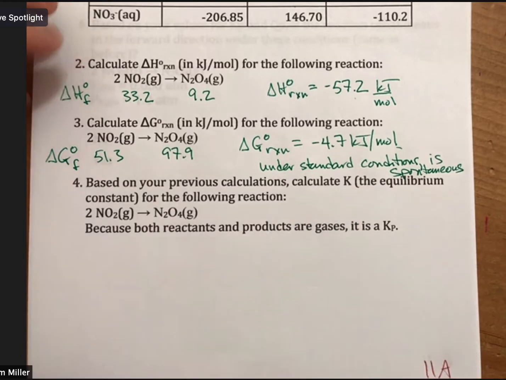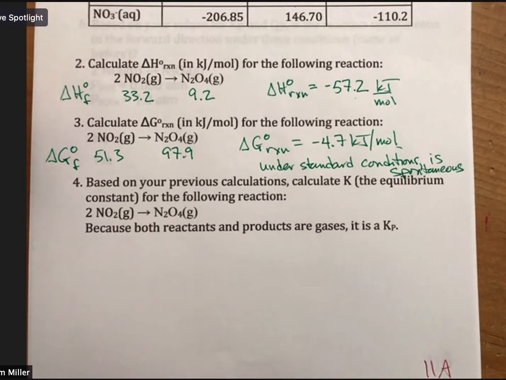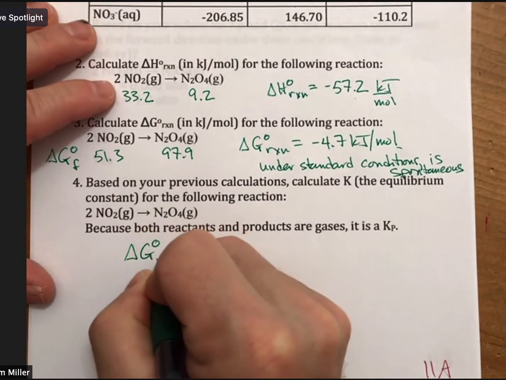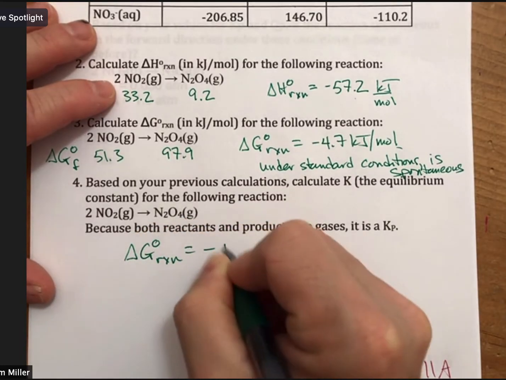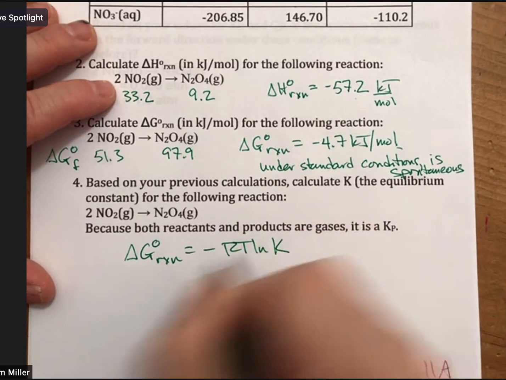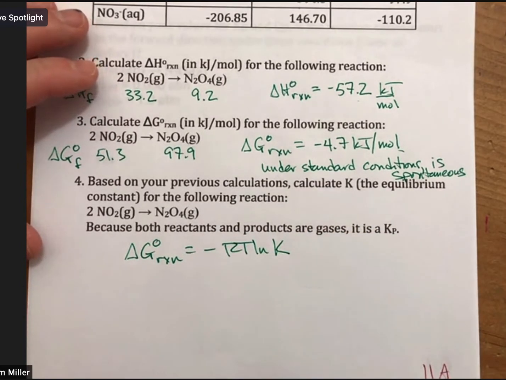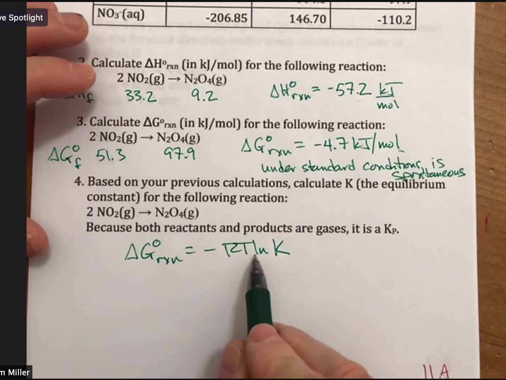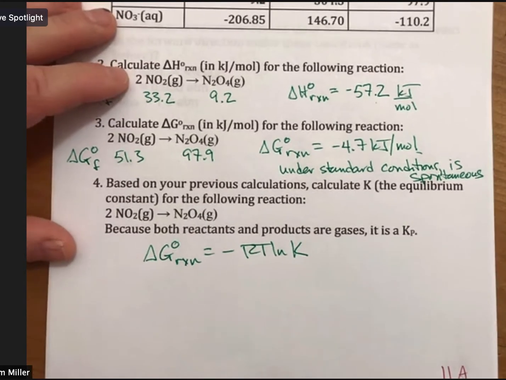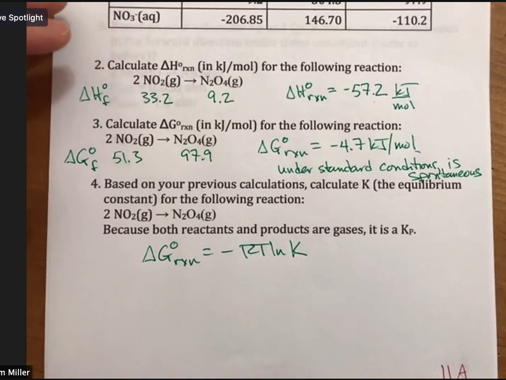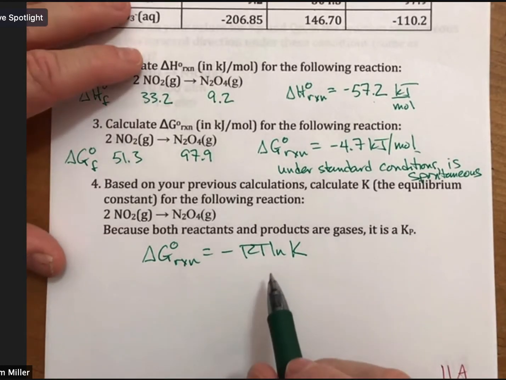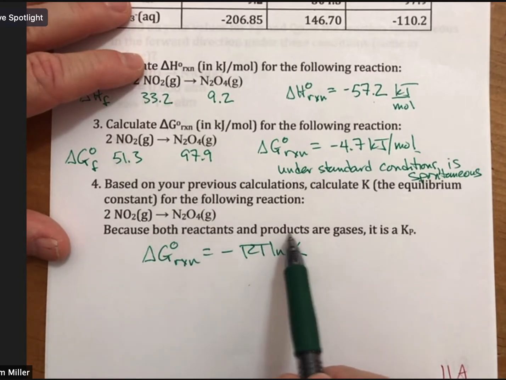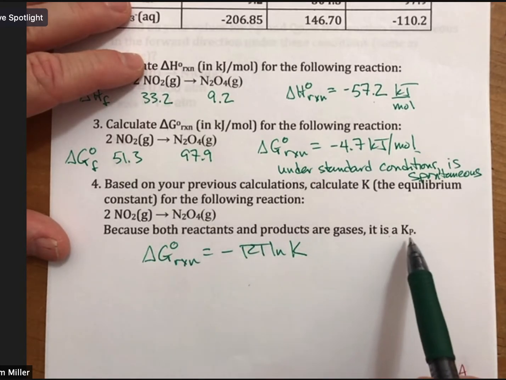Well, here's where we relate thermodynamics to equilibrium constant. It's going to be delta G naught reaction equals minus RT ln K. And this is an equation that's on your conversion and equation sheets, which you should have handy when you take your exam and when you do your homework. And it says, because both reactants and products are gases, it is a Kp.